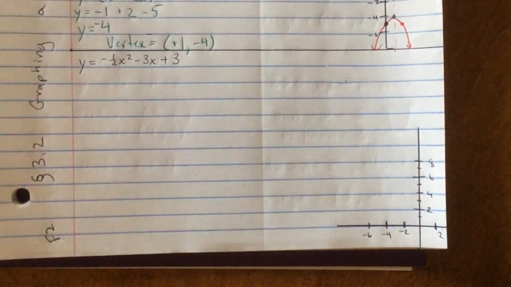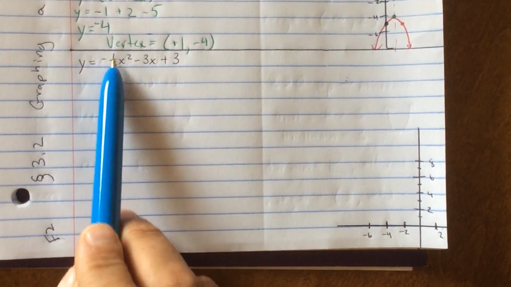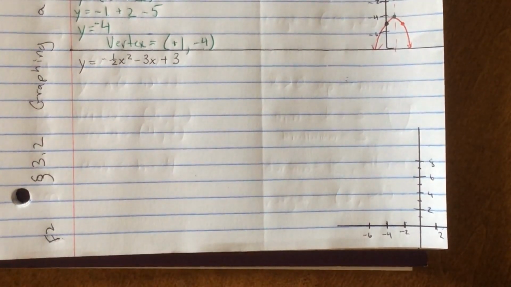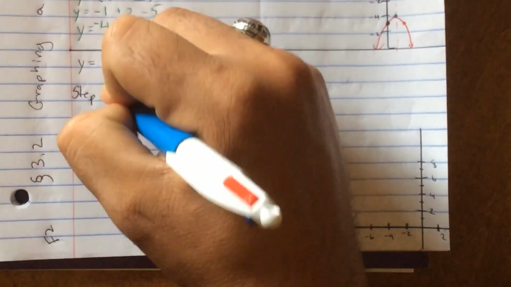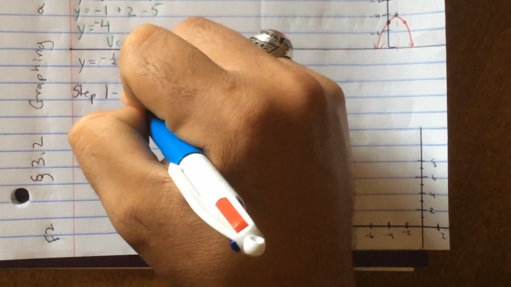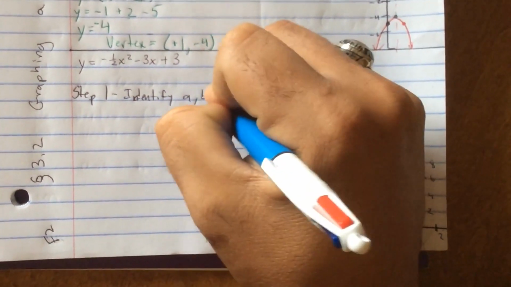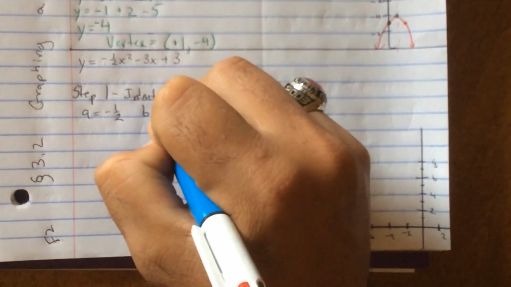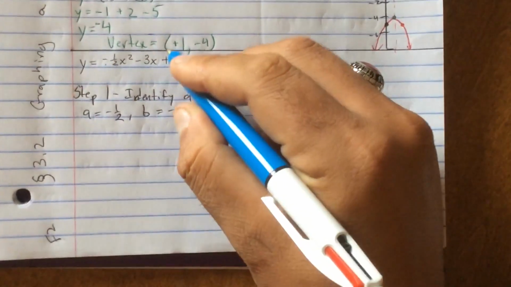This is part 3 of foldable number 2. The function we have for this one is y is equal to negative 1/2 x squared minus 3x plus 3. And we're going to go ahead and follow our 5 steps. Step 1 is to identify our a, b, and c, where a here is actually negative 1/2, our b is equal to negative 3, and our c is equal to positive 3.